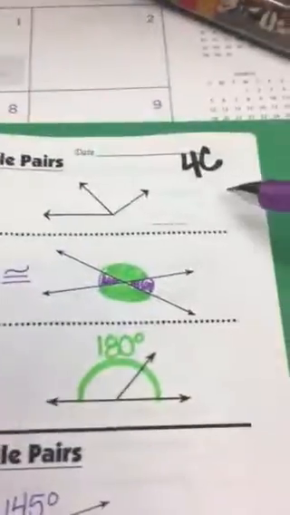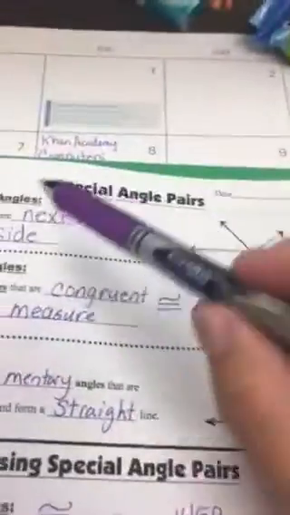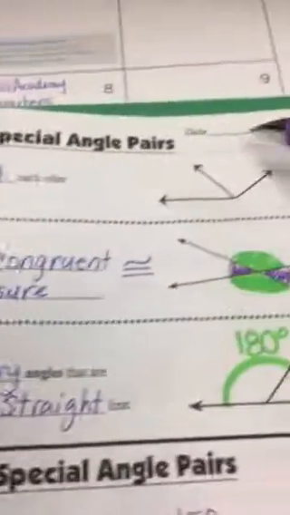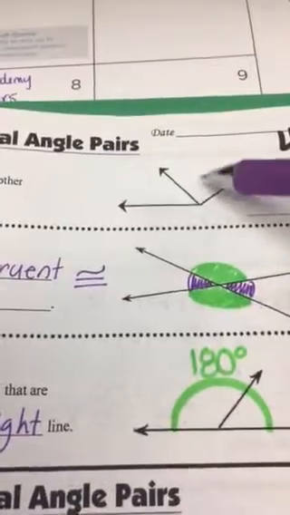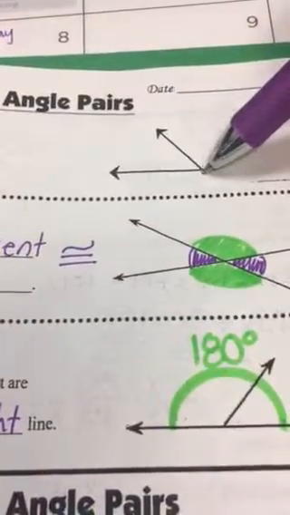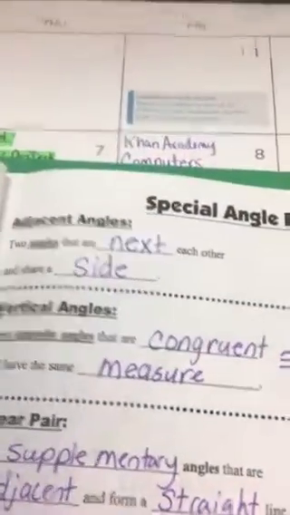This is day 4C, and we looked at adjacent angles, which means that the angles are next to each other. This would be a great example. And they share a side. This would be the side that they're sharing. So it's like its neighbor.